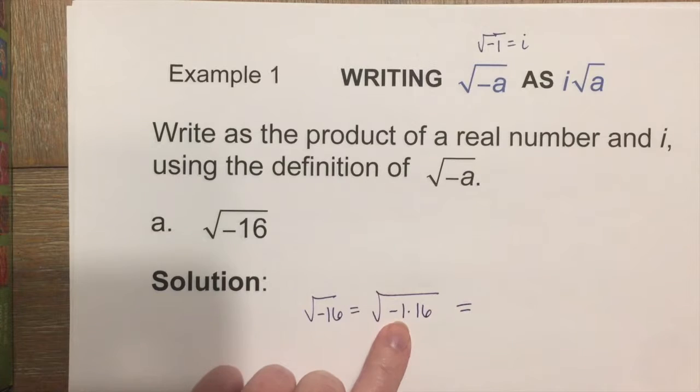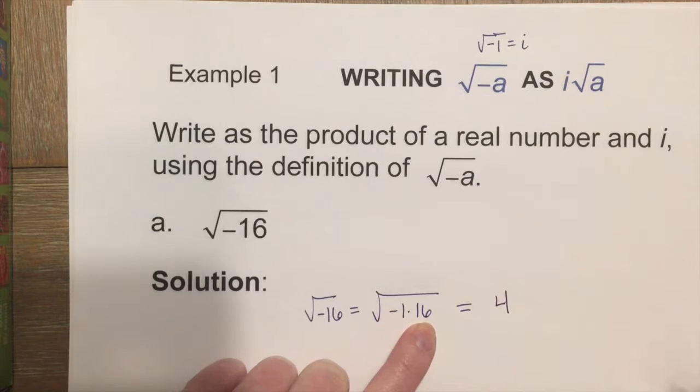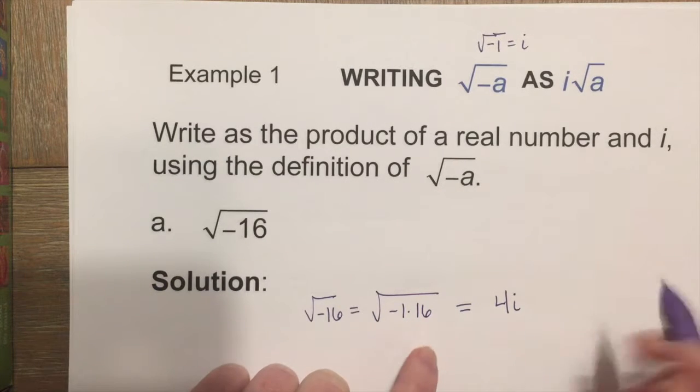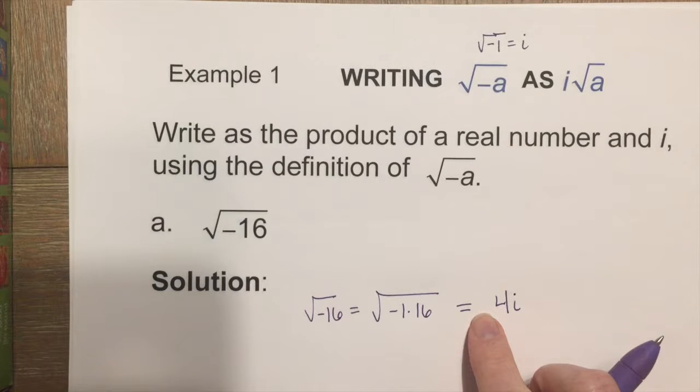So the square root of -1 is i, and the square root of 16 is 4. Generally we write the numerical number first, in this case the 4, and we write the i second. We would write 4i. We wouldn't write i4. You'll notice I didn't put a plus minus here. That's because this square root is not in a quadratic equation.